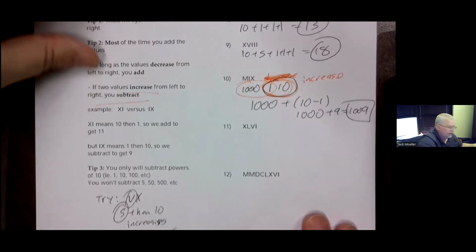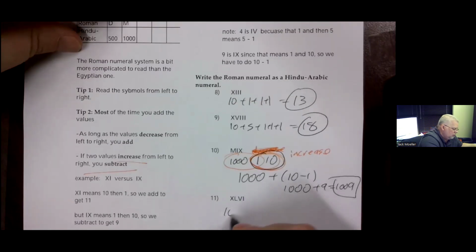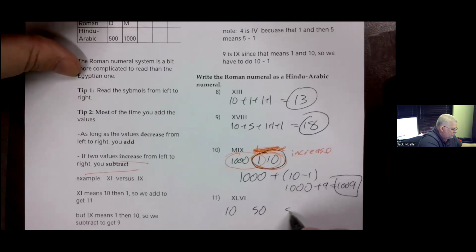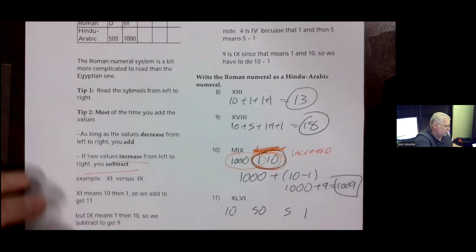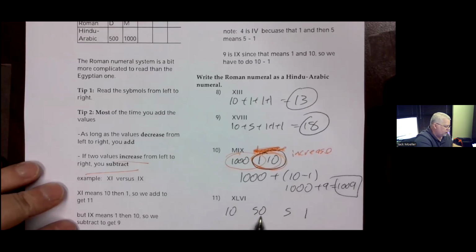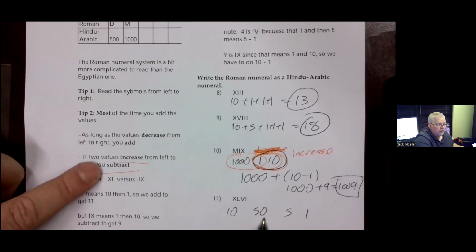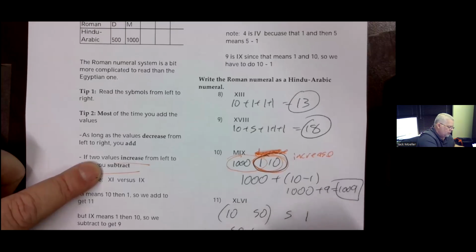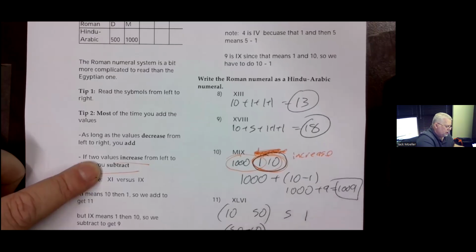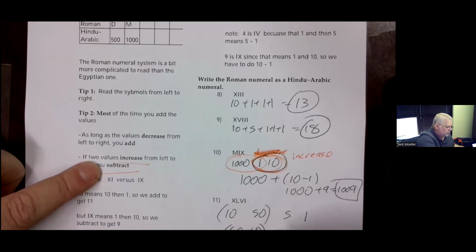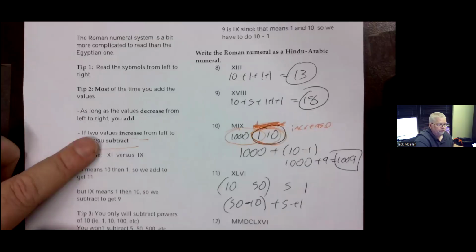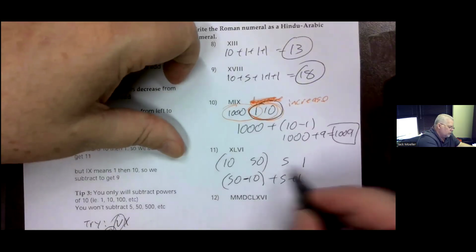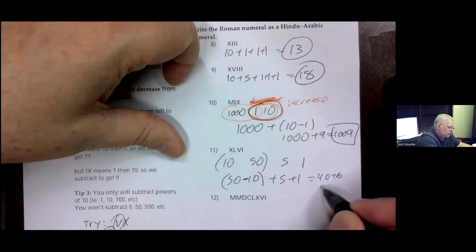So XLVI. So X is 10, L is 50, V is 5, and then I is 1. So if you notice, from 10 to 50, that increases. And if we increase in value, we're going to subtract. We're going to do 50 minus 10, put those in parentheses. Now, from there, we're decreasing, so we're going to do plus 5 plus 1. So when you subtract, we're only subtracting a pair at a time. So that would be 40 plus 6 or 46.